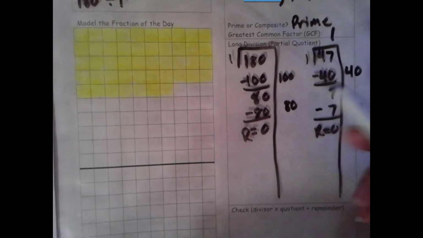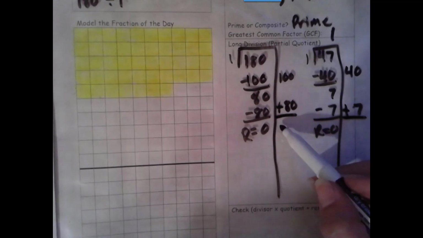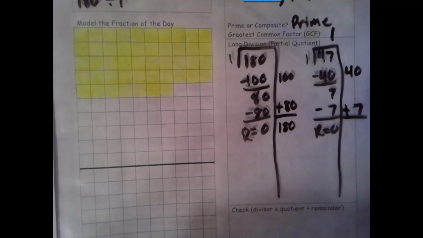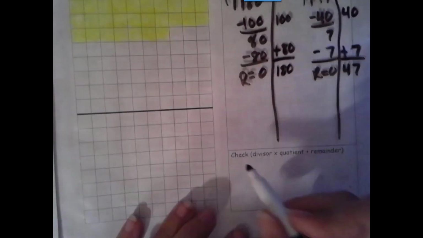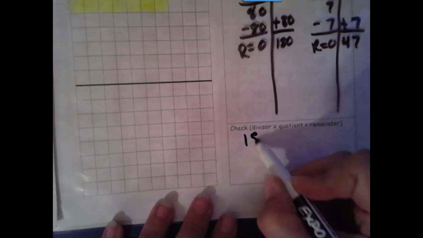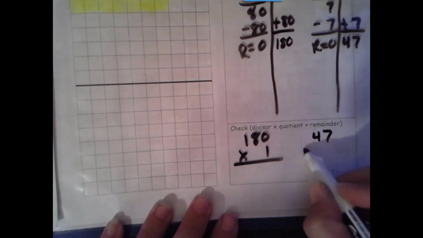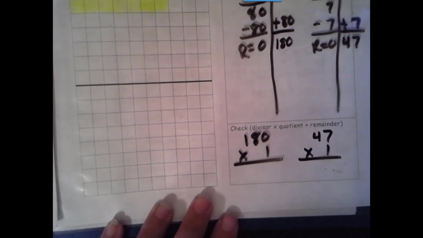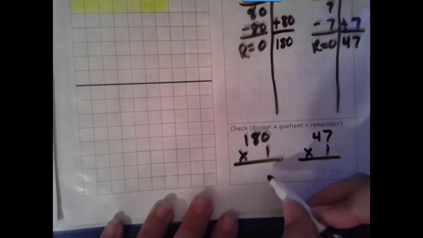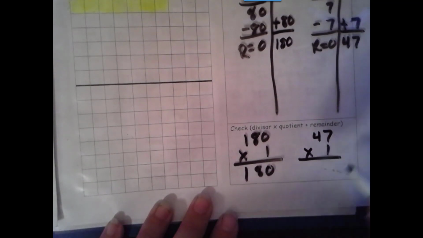Some of you think that when you get to that, you're done, but we've got to add up those partial quotients. 100 plus 80 is 180. 40 plus 7 is 47. We still want to check divisor times quotient plus remainder. We don't need to add the remainder of 0 though, because the identity property of addition says when you add 0 it stays the same. And what we end up with here is the identity property of multiplication, that when you multiply by 1 it stays the same.